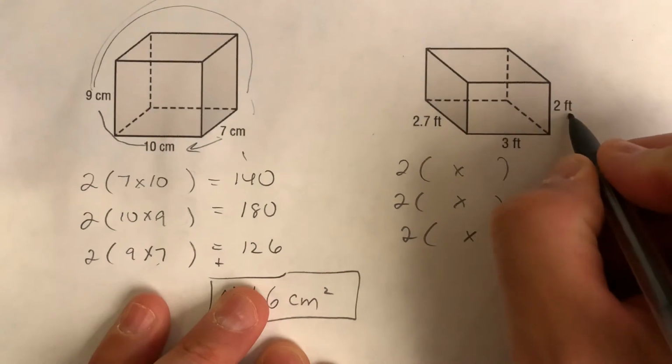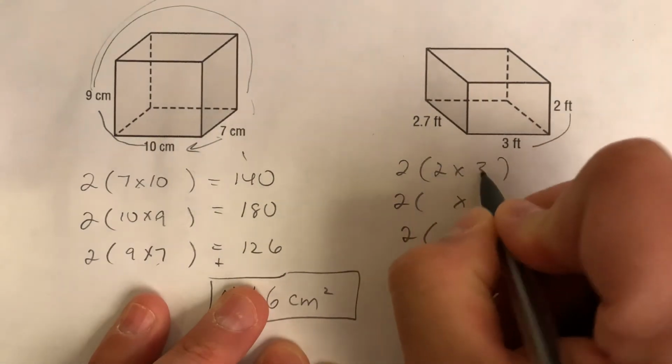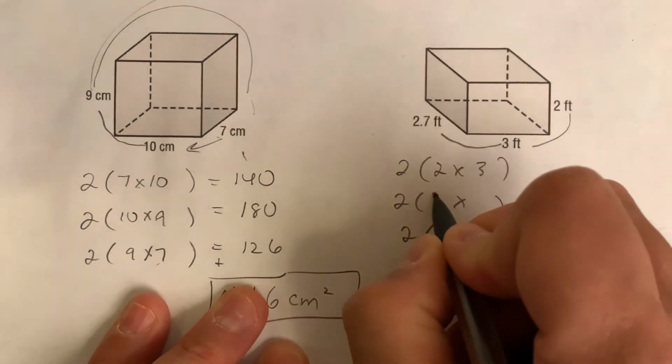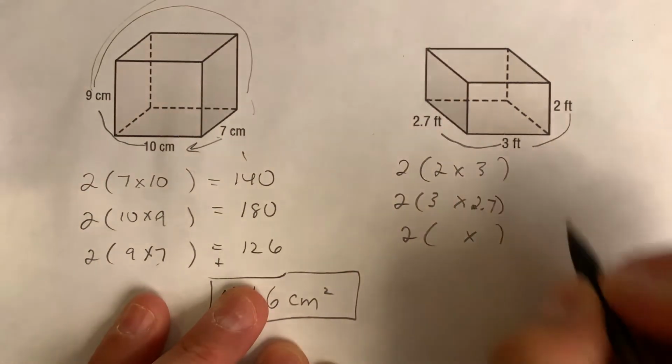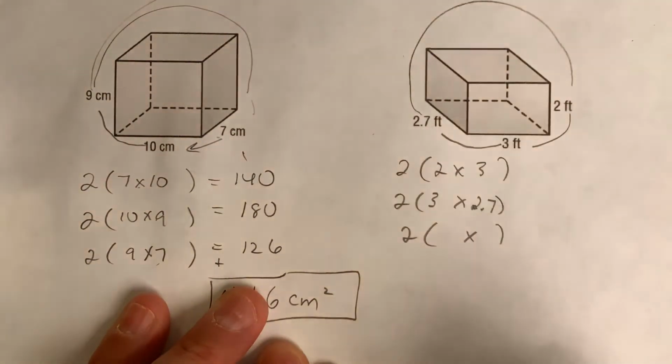Let's start here. We'll go 2 times 3. 3 times 2.7. Kind of messy there, sorry. And then 2.7 back times 2.